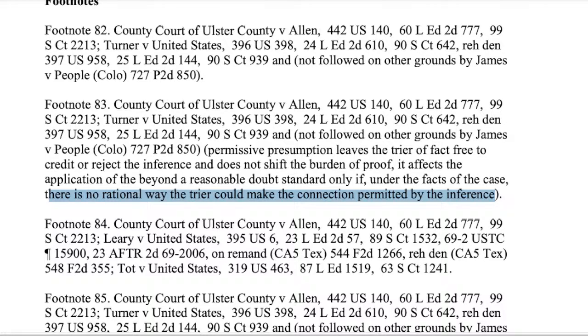Let's read that one more time. Permissive presumption leaves the trier of fact free to credit or reject the inference and does not shift the burden of proof. It affects the application of the beyond a reasonable doubt standard only if, under the facts of the case, there is no rational way the trier could make the connection permitted by the inference. So, reasonable doubt is not affected unless there's no rational way they can make that connection.